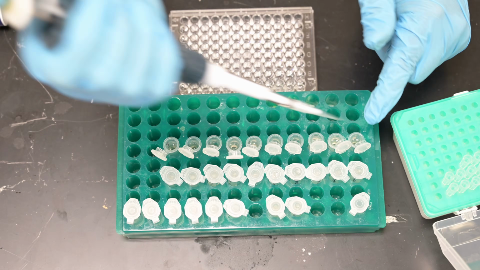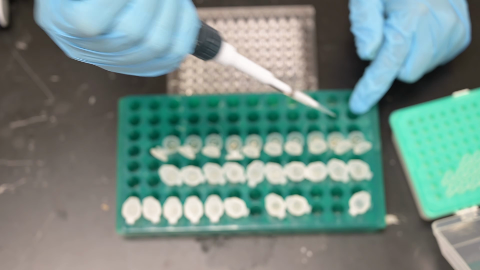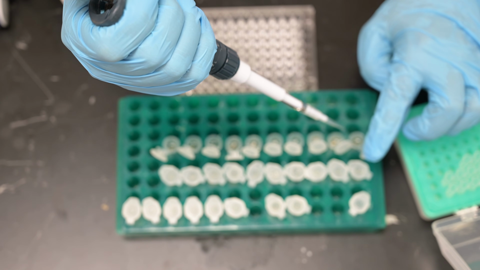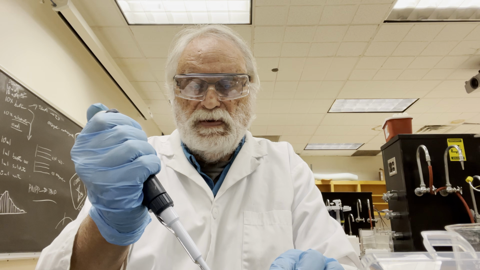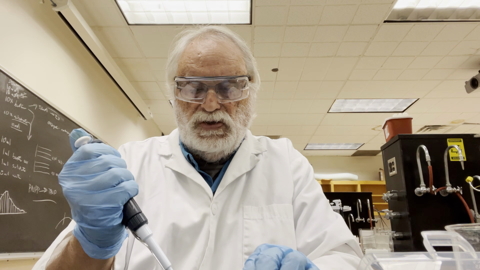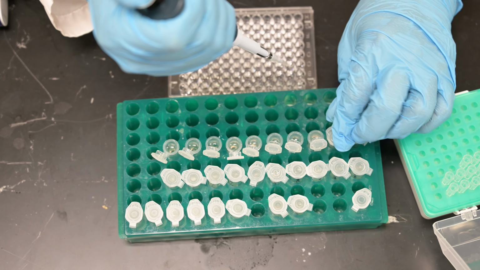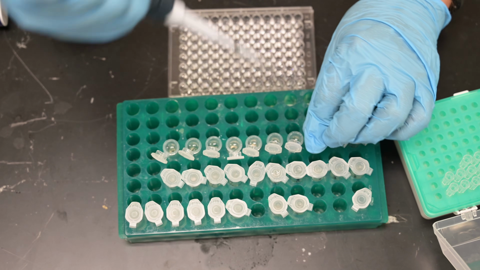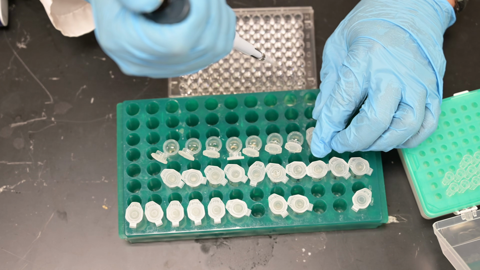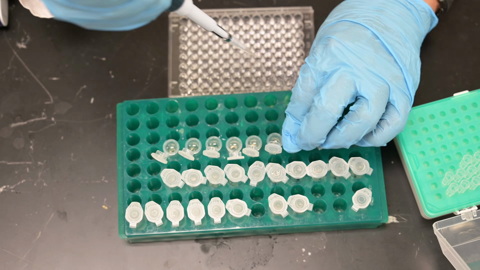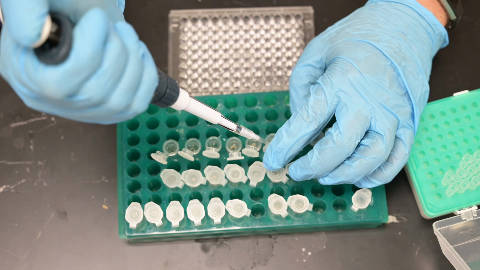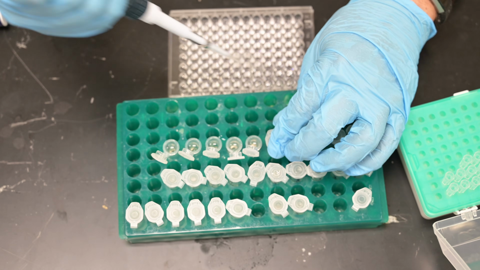And so all these go into row C. So for the 0.3 molar elution, tube number 1 goes into C1, 2 goes into C2, 3 goes into C3, 4 goes into C4, and 5 goes into C5.